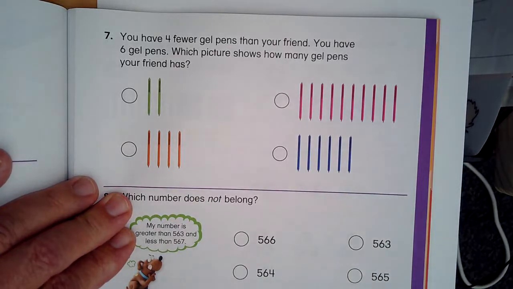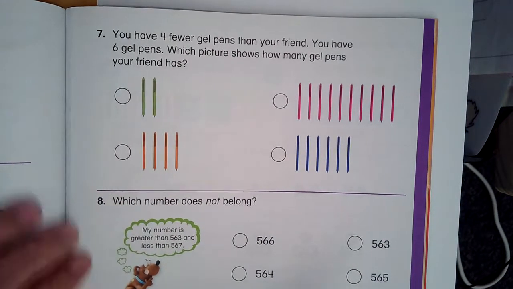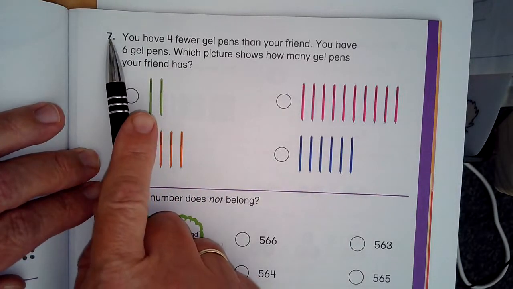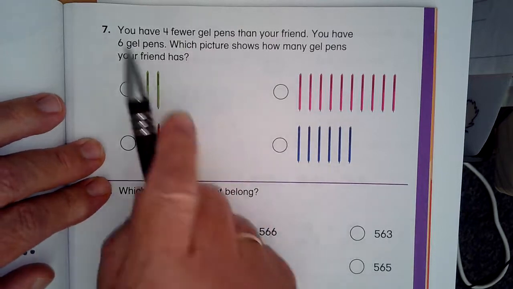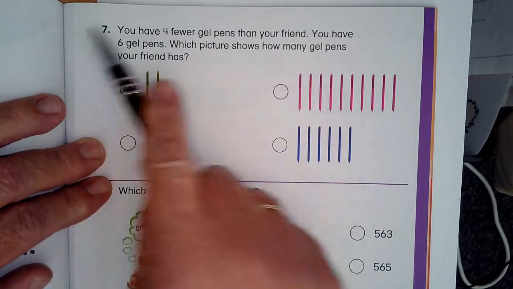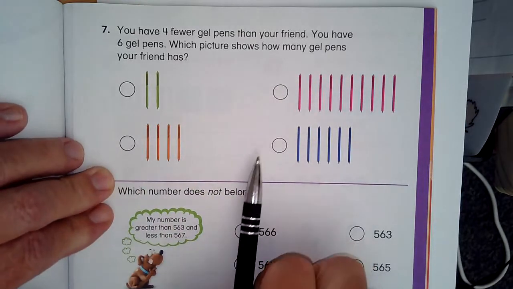We have some more problems to work on as we get ready to take an assessment later on this week. It's number 7 on page 395, and let's go. We'll read the whole thing, and then we'll read it again, and we'll go through the steps that will get us to the right answer.